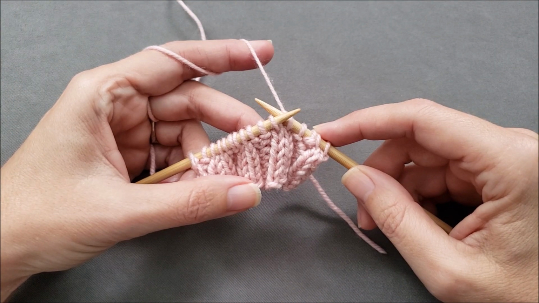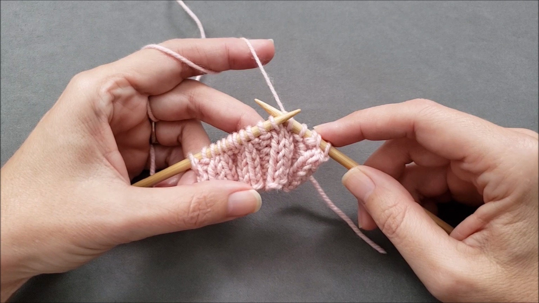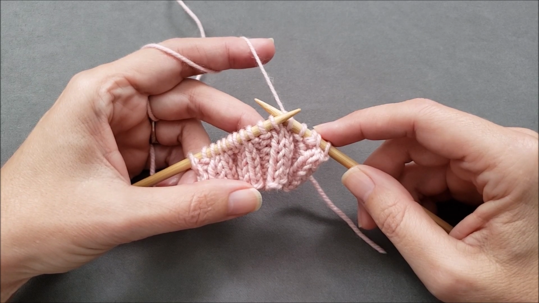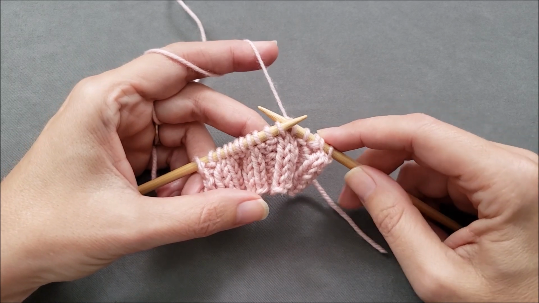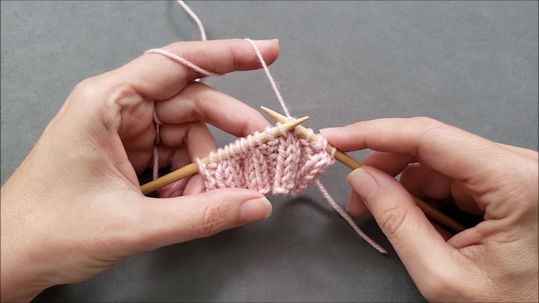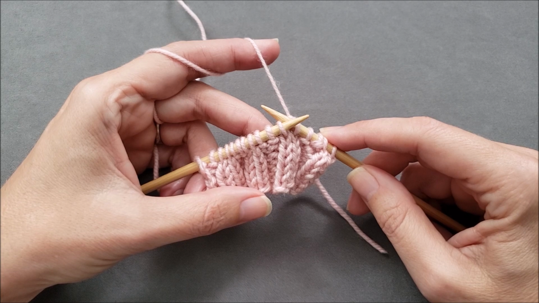Hi, I'm Ellen from the Chili Dog, and today I'd like to explain some of the terminology I use to describe stitches in many of my tutorials. The leading leg, trailing leg, front leg, and back leg of a stitch.